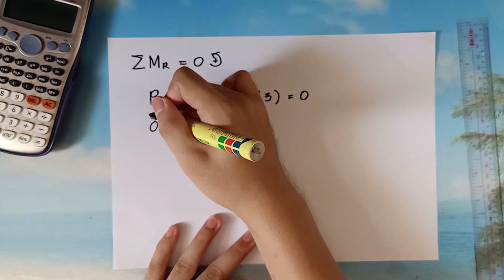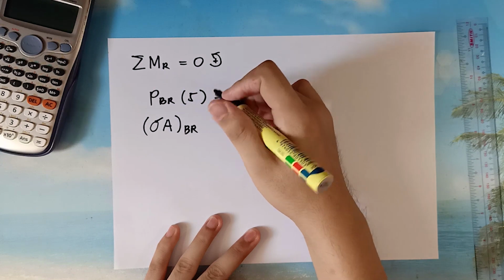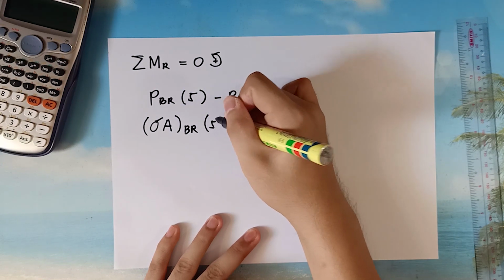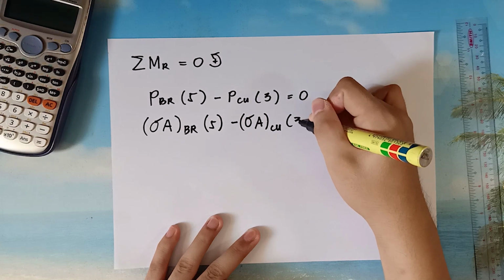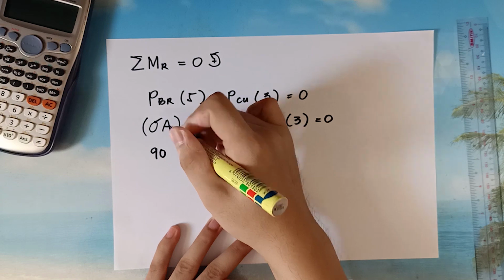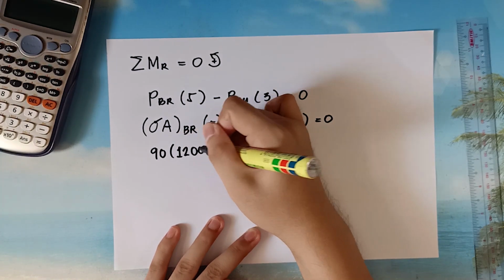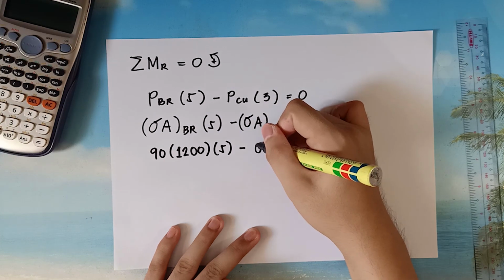P is equal to stress times A. We will be substituting P by stress times A, and now we are going to substitute the given values for us to acquire the tensile stress of the copper.